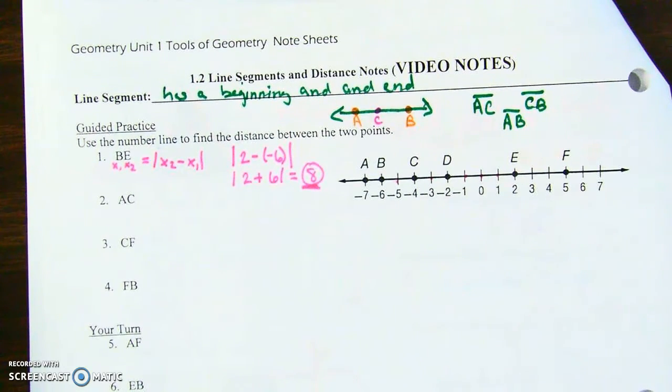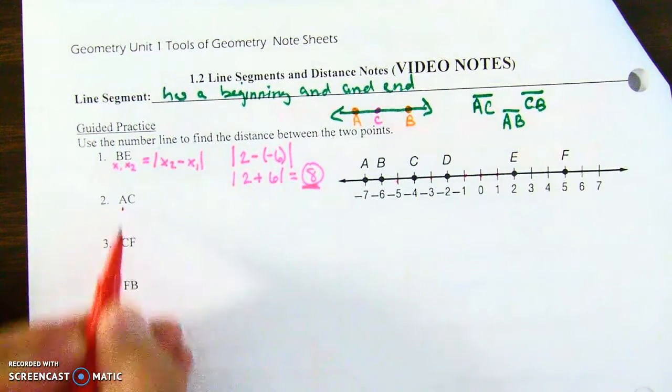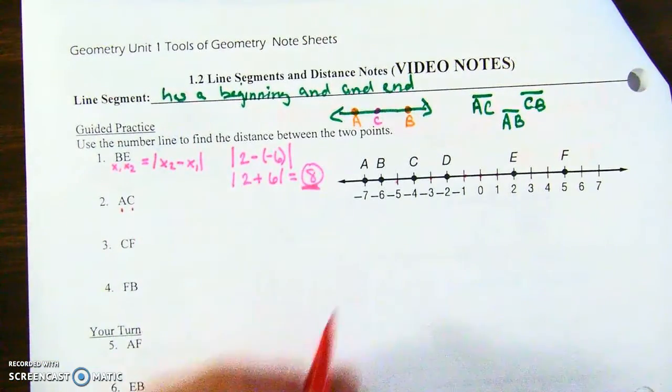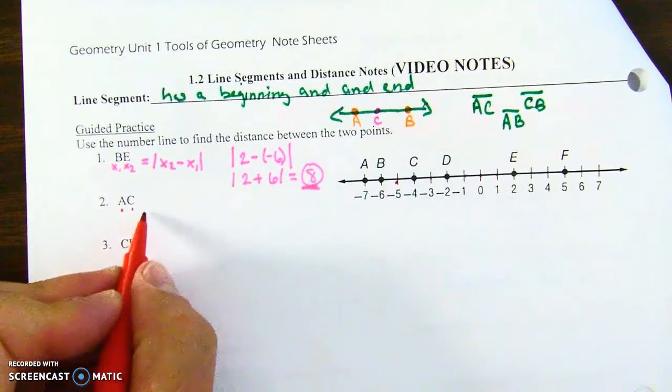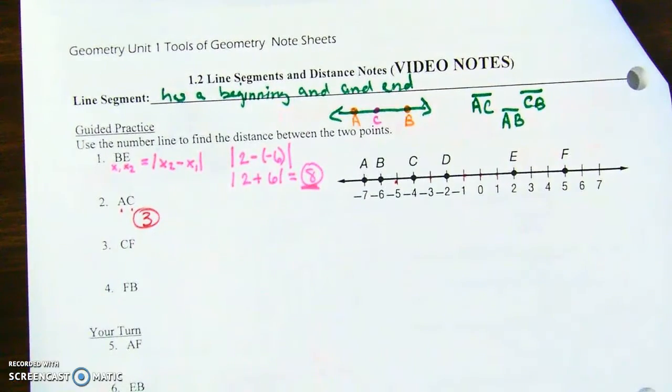So let's do the same thing for AC. So again, I'm going to start at A and I'm going to end at C. So start at A and we're going to count over 1, 2, 3. So the answer is 3. What do you guys think about that one? I like that a lot easier too.